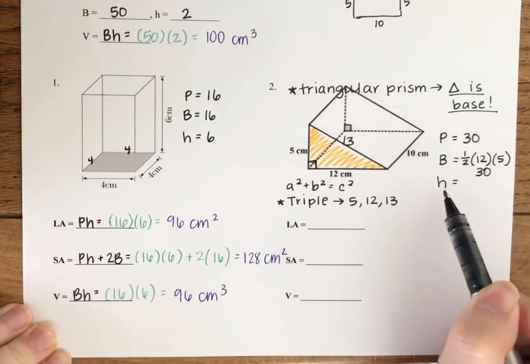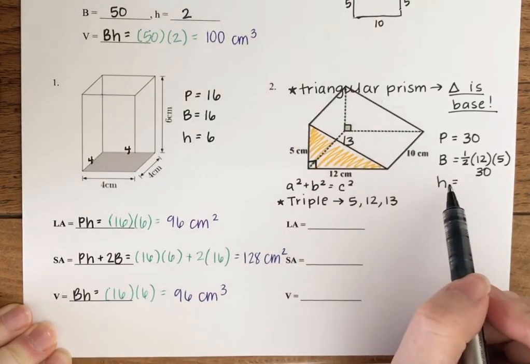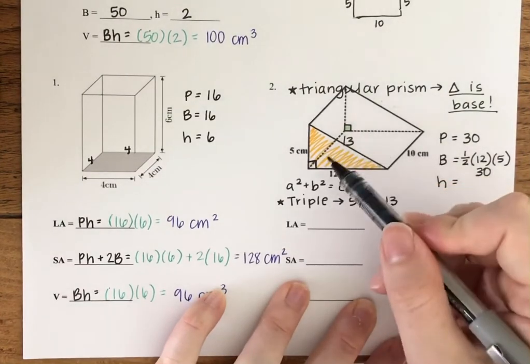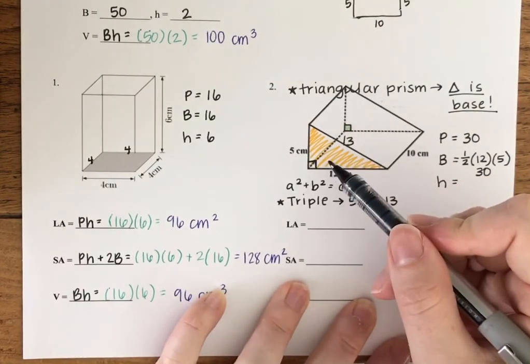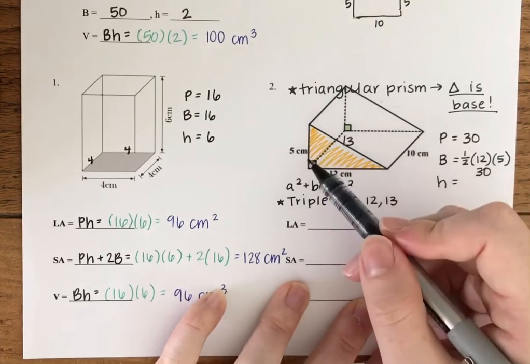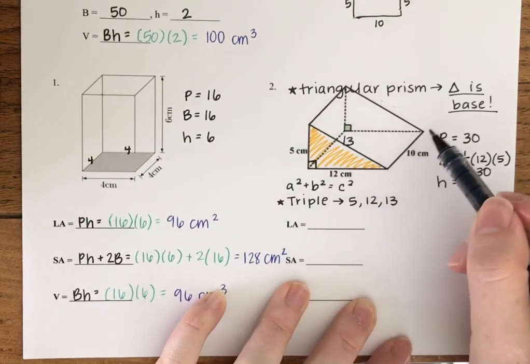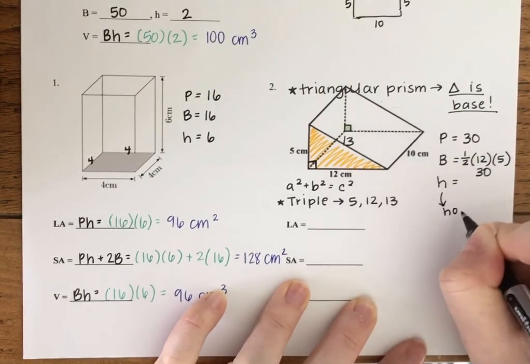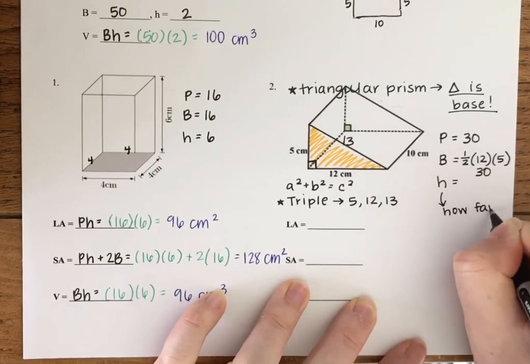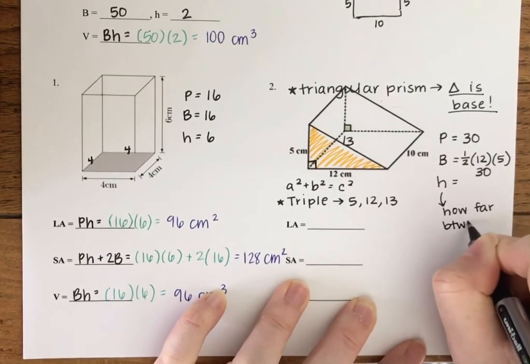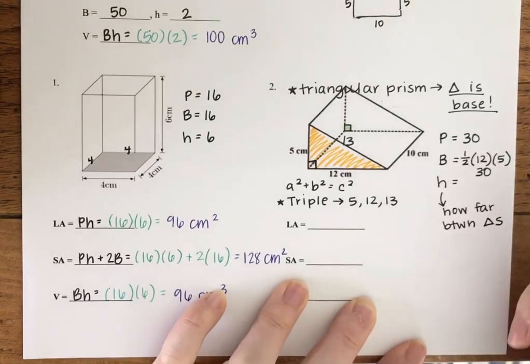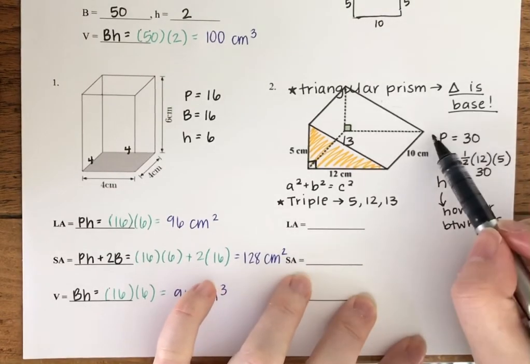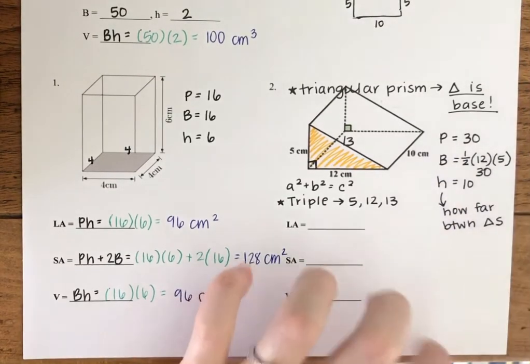And one last thing, the height of this prism. Height of a triangular prism basically has to be how far it is between the two triangles. So it's not this 5 right here. It's gonna be the distance between the two triangles. So I'm gonna write that down here to make myself a note. How far between the triangles. And that distance they gave us right here is 10. So 30 for the capital P, 30 for the capital B, 10 for the height.